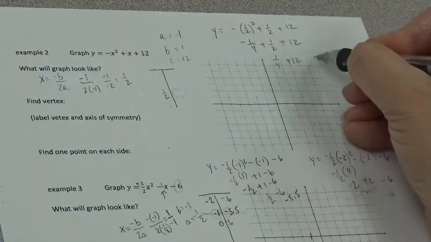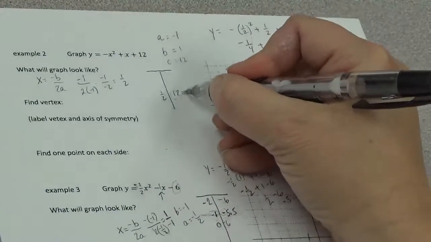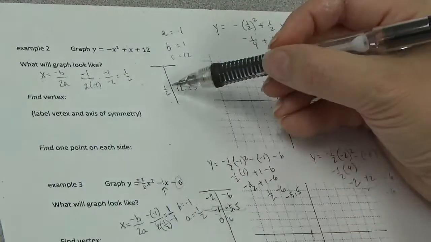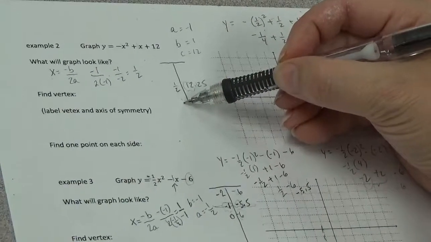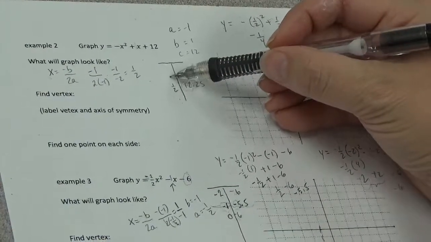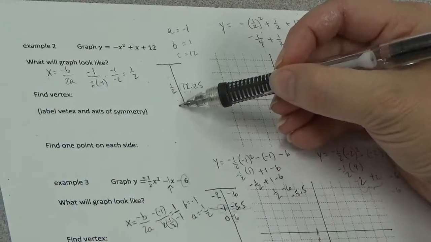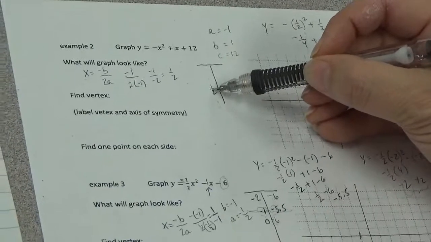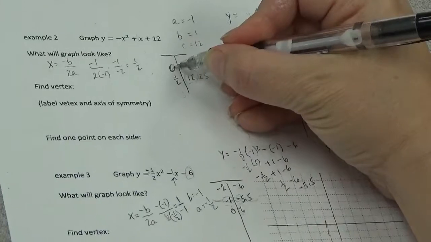A fourth plus 12 is 12.25 if you want to write it as a decimal. So I could go one smaller and one bigger, and I would end up at -1/2 and +3/2, but I want to try to make these easier numbers to work with, so I'm just going to go a half a unit away this direction so that I have a whole number.